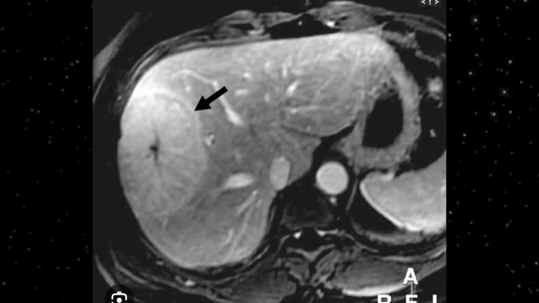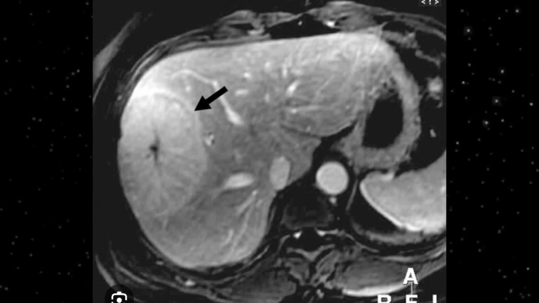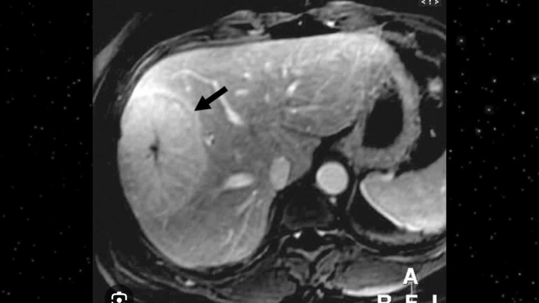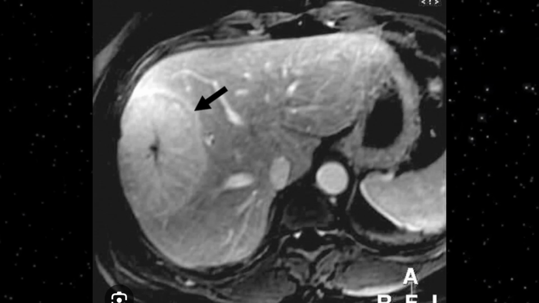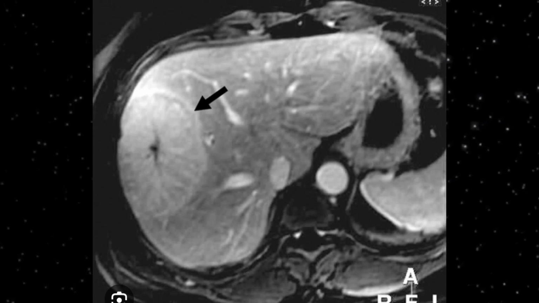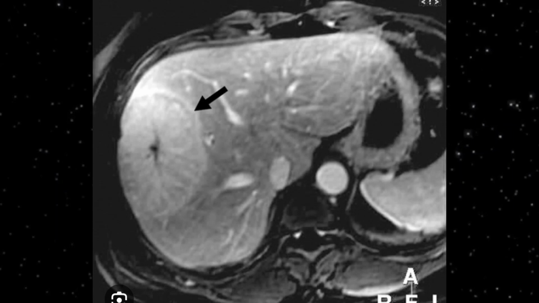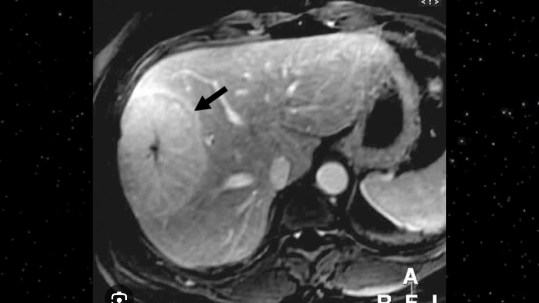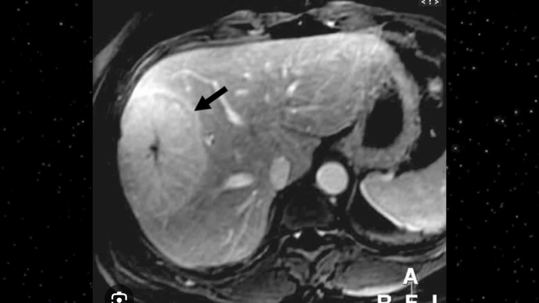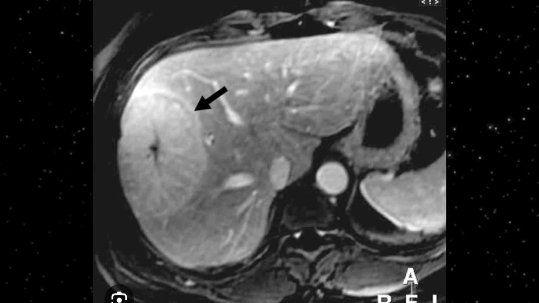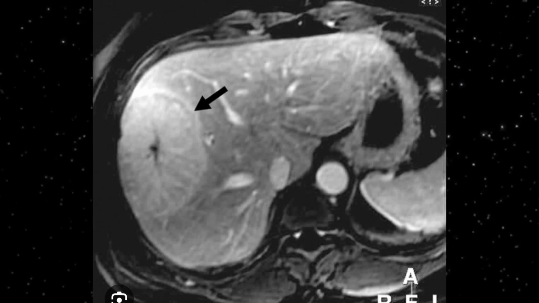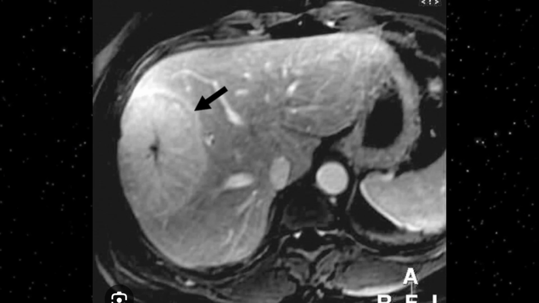Another characteristic lesion, focal nodular hyperplasia, is shown on these axial images of the CT. Margins are smooth, margins are regular, round in shape, a hyperdense lesion with central hypodense scarring indicated by this black arrow. So this is another example of focal nodular hyperplasia.